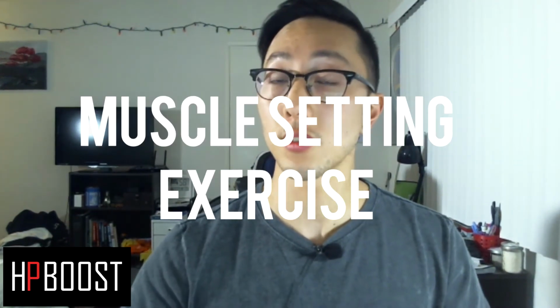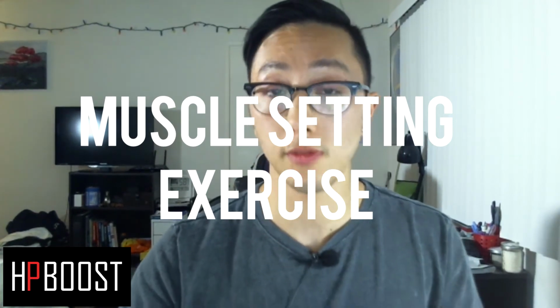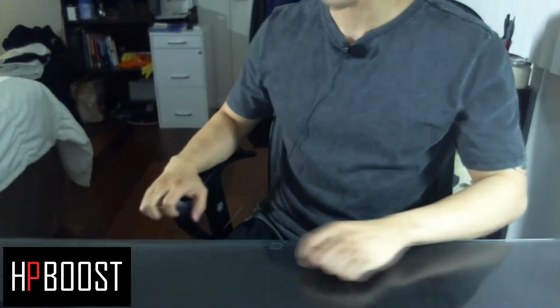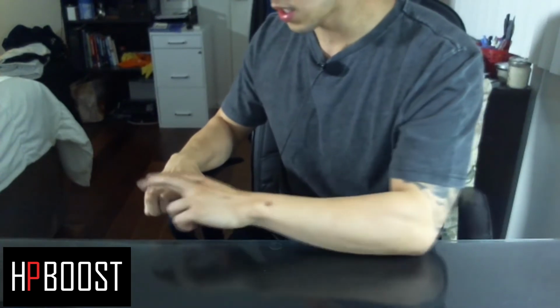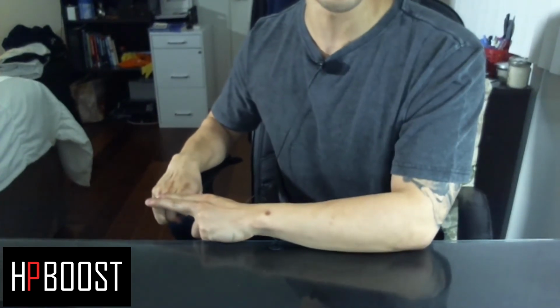So we'll call this exercise the muscle setting exercise or muscle activation exercise for this muscle right here. And all I want you guys to do is you're going to hold your hand like this. You can hold it in the mouse position. Well, I'll show you right here. Just like this. Bring your wrist straight into neutral. Put your two fingers up like this. And you're just going to give yourself some resistance here.